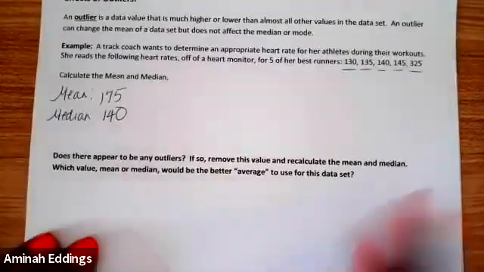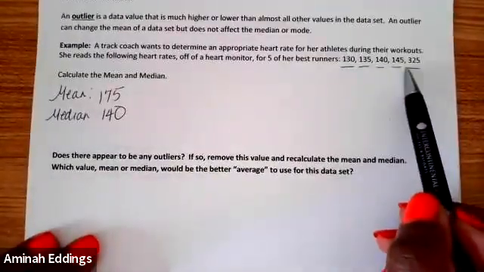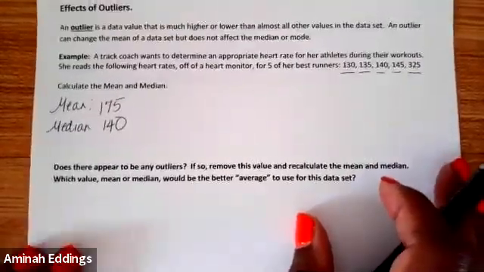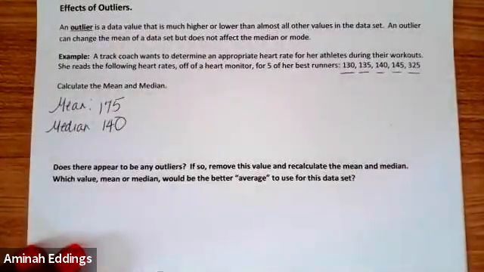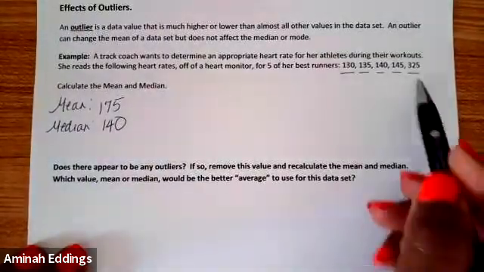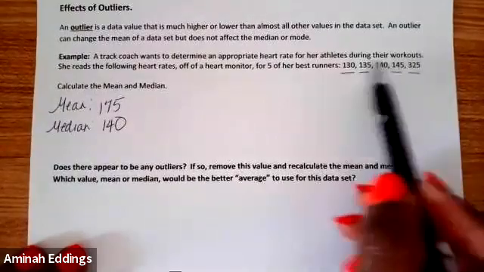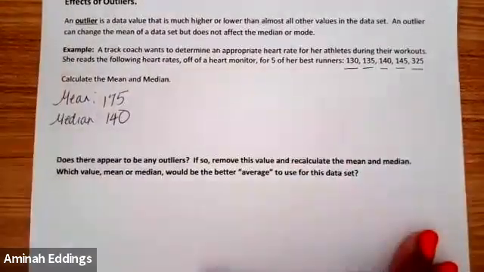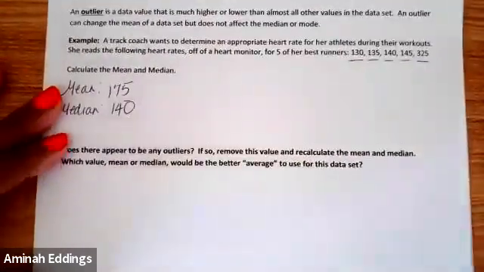Okay. So let's think about our data values and answer the question, does there appear to be any outlier? So remember, an outlier is a value that's either really higher or lower than all of your other values. Do you see an outlier? $325. Yes, thank you. So yes, we do have an outlier of 325 because it just doesn't fit with these other numbers. So we're going to take that number out and then recalculate our mean and our median.